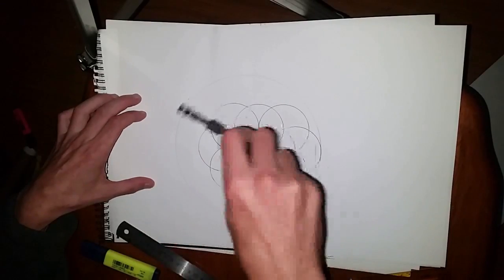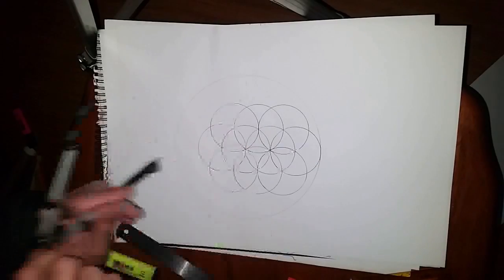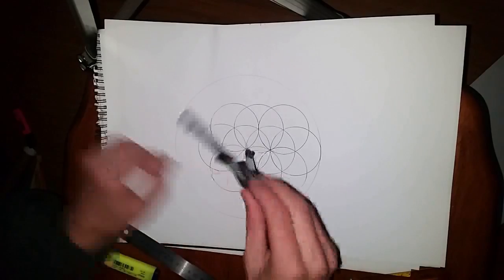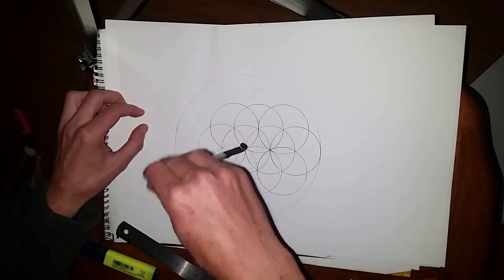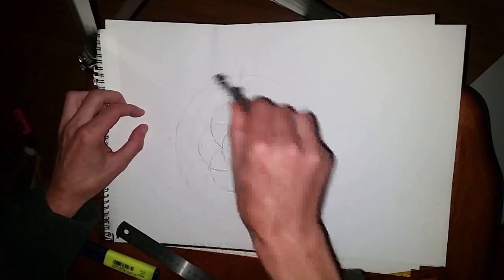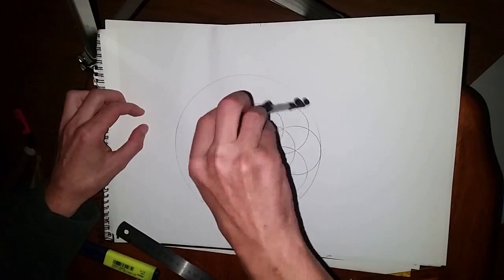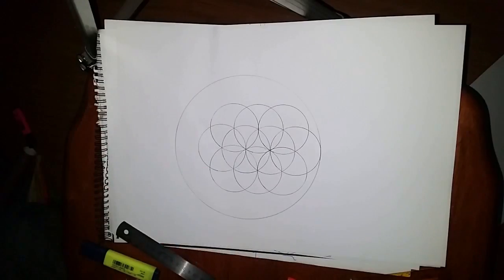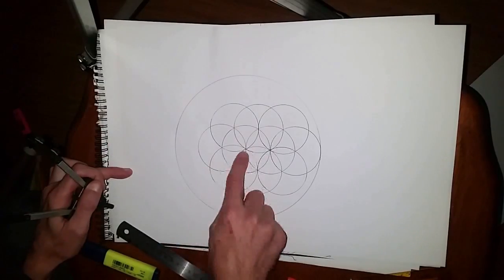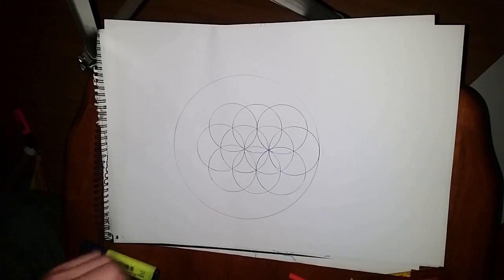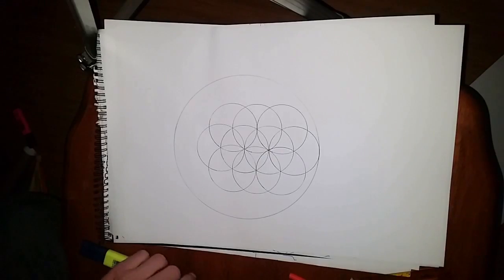Now in the original drawing I did, I had a lot more, so this was all filled out. So just to draw that in a little bit harder so it does show up on the camera, hopefully. Okay, so now we have the central circle, and I'm going to use, let's see if hopefully this will show up.